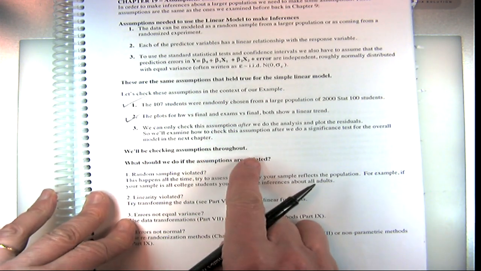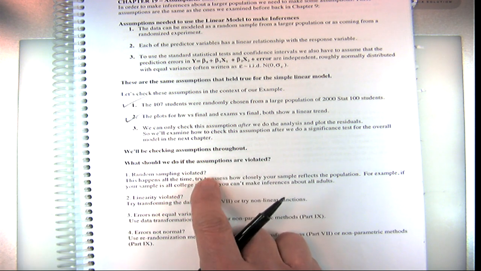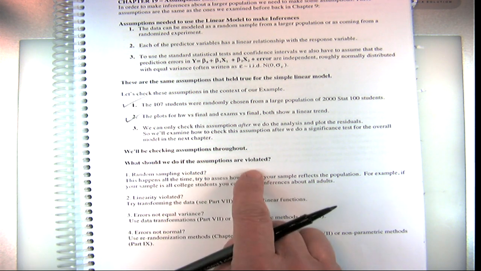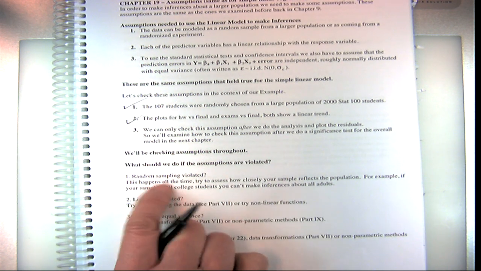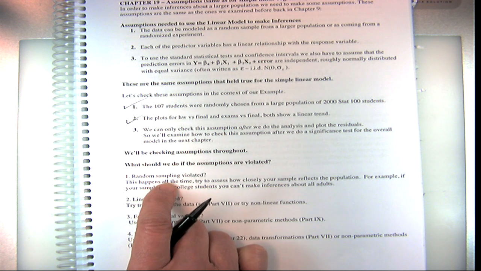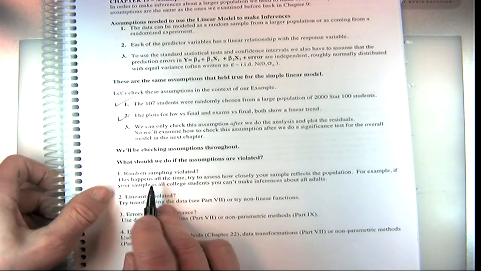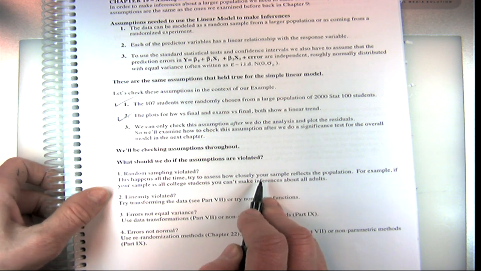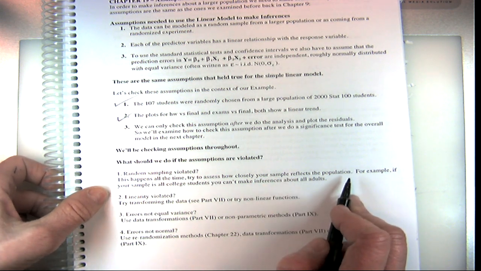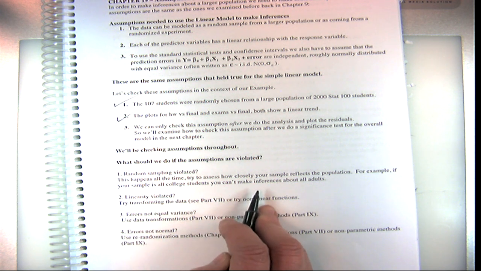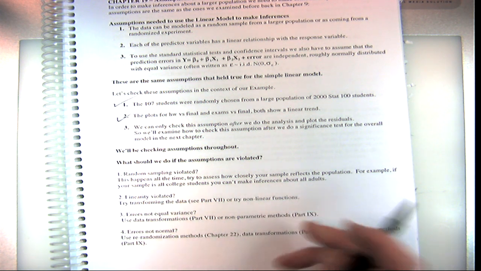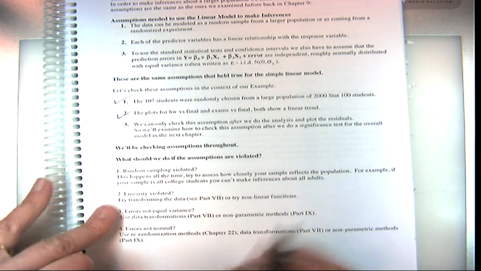We're going to be checking these assumptions throughout the course, but what should we do if they're violated? And they're always somewhat violated, unless you have a made-up example. That's not strictly true, but in most real-life cases, they're somewhat violated. So what if random sampling is violated? It actually was in this case. This happens all the time. We try to assess how closely your sample reflects the population. For example, let's say your sample's all college students. You're not going to make inferences about all adults, right? You wouldn't do that. We'll talk about this more.